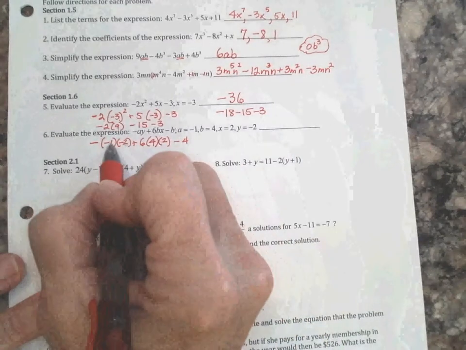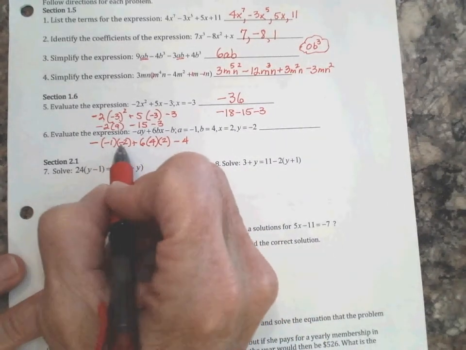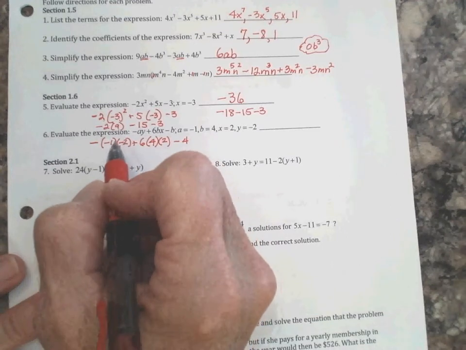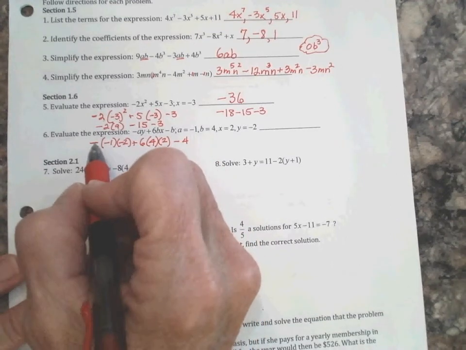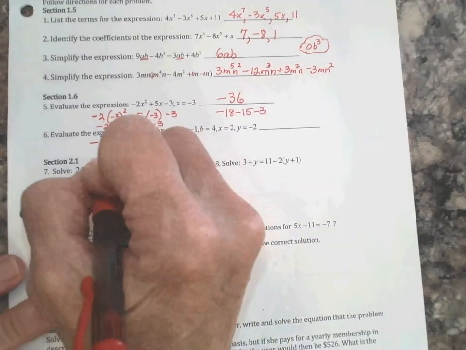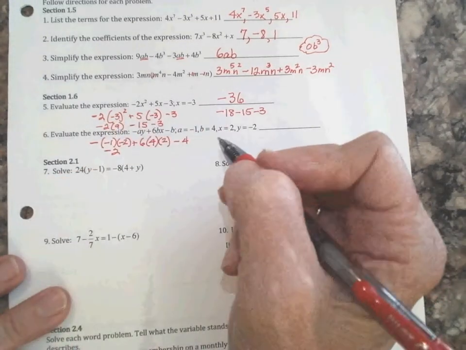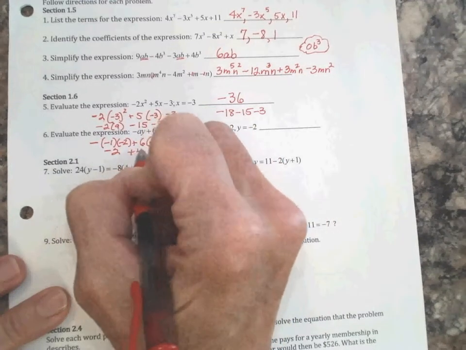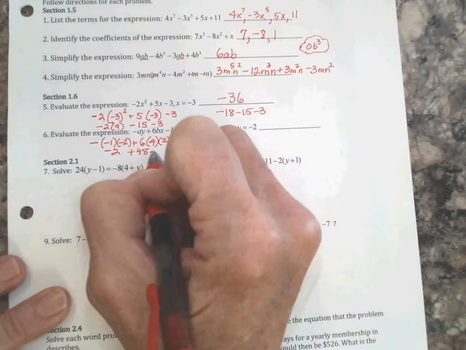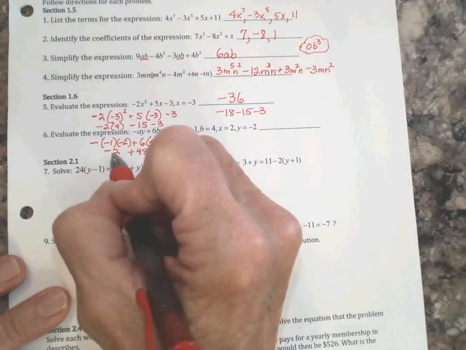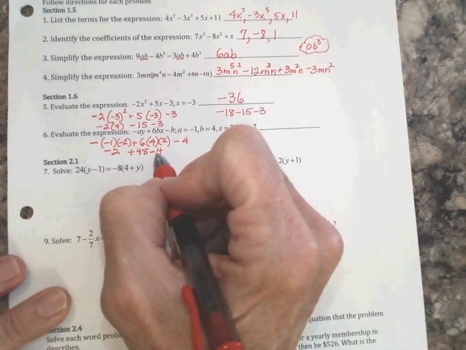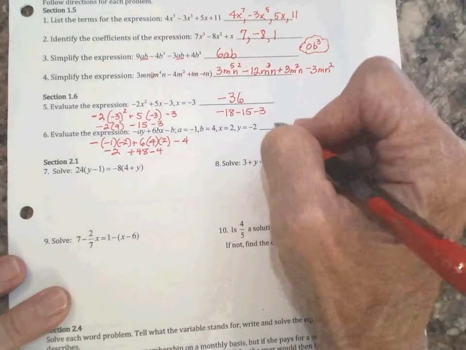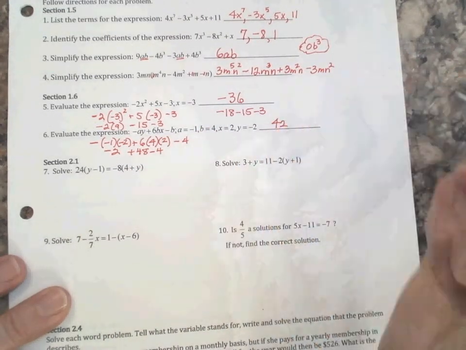So where the parentheses are, I'm going to do these two parentheses numbers. A negative times negative would be a positive 2, but then I need to use this negative sign and stick on this answer. So this would come out to be negative 2. 6 times 4, 24, times 2 would be plus 48, and minus 4. So I have a negative 2 and a negative 4. It's going to give me a negative 6 and a positive 48. So then my answer should come out to be 42.